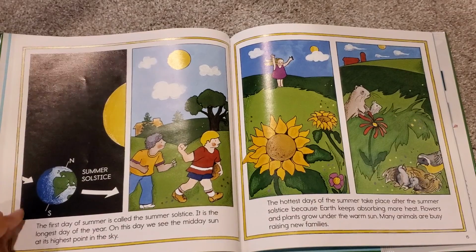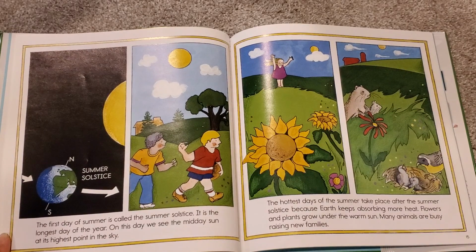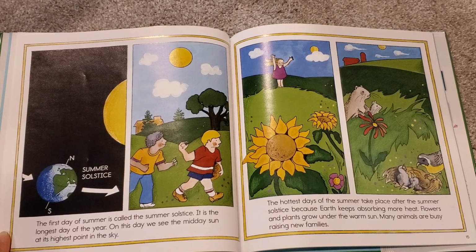The first day of summer is called the summer solstice. It is the longest day of the year. On this day, we see the midday sun at its highest point in the sky. The hottest days of the summer take place after the summer solstice because Earth keeps absorbing more heat. Flowers and plants grow under the warm sun. Many animals are busy raising new families.